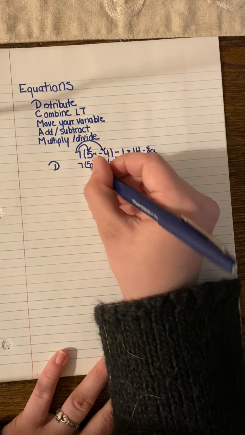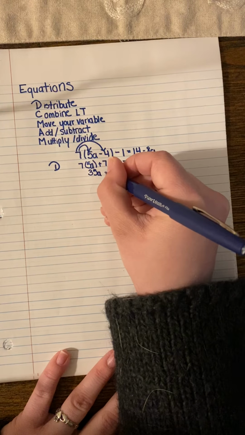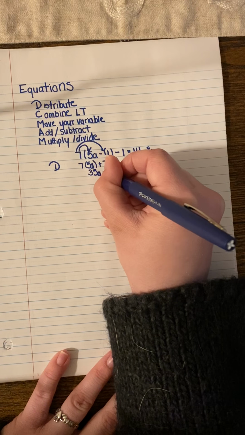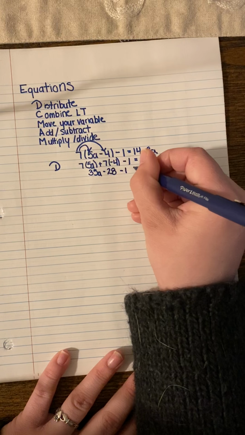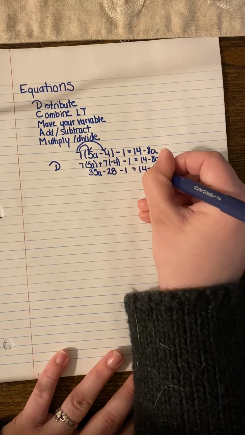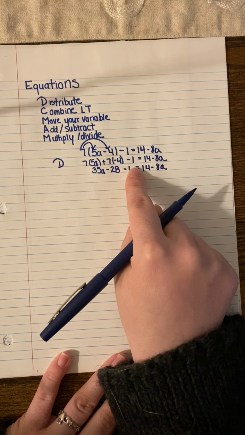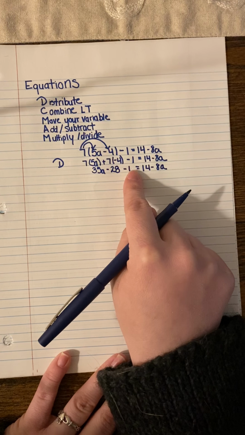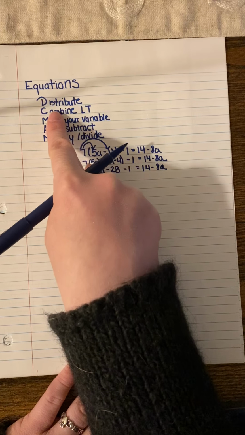So 7 times 5a is 35a. 7 times negative 4 is negative 28. Minus 1 equals 14 minus 8a. So I simply just simplified this to get it into its new form, okay? So we did the distributing.